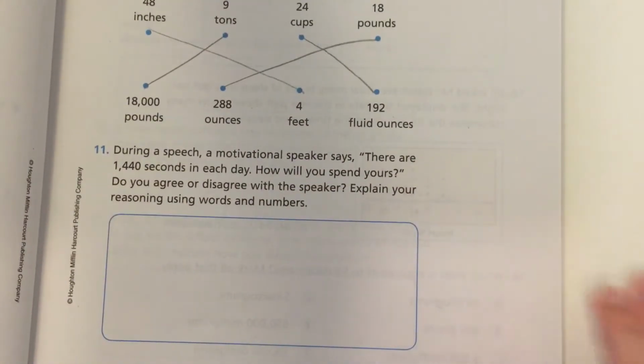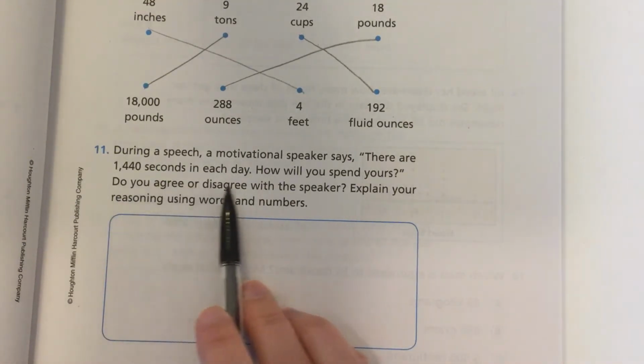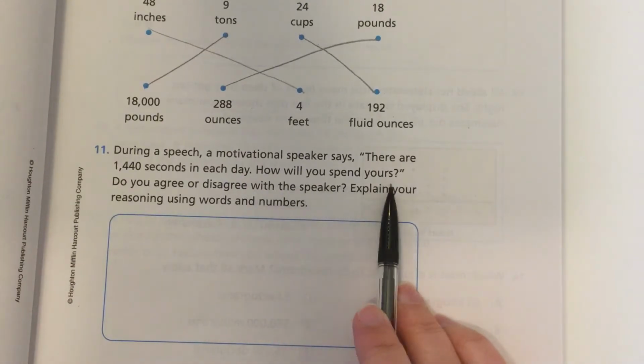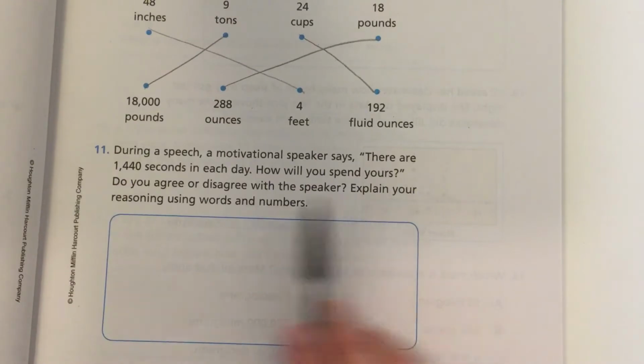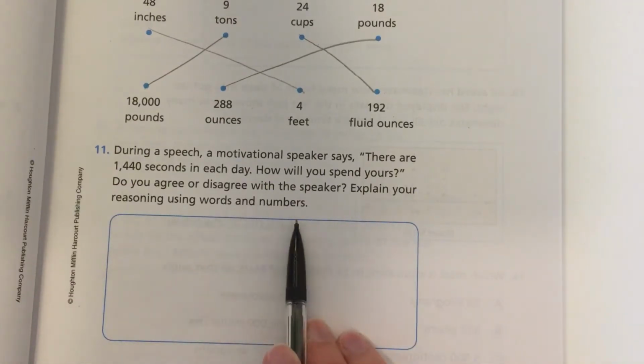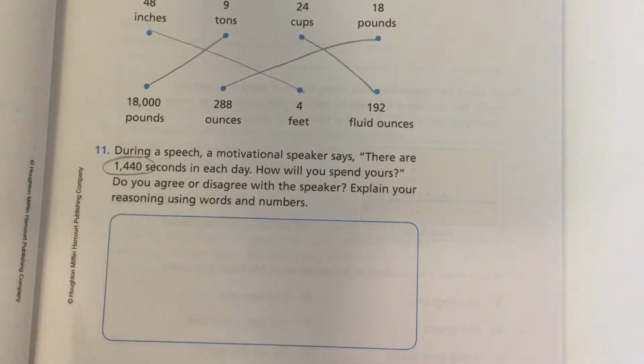Number 11, during a speech, a motivational speaker says, there are 1,440 seconds in each day. How will you spend yours? Do you agree or disagree with the speaker? Explain your reasoning using words and numbers. So you're going to have to decide here, are there really 1,440 seconds in each day?